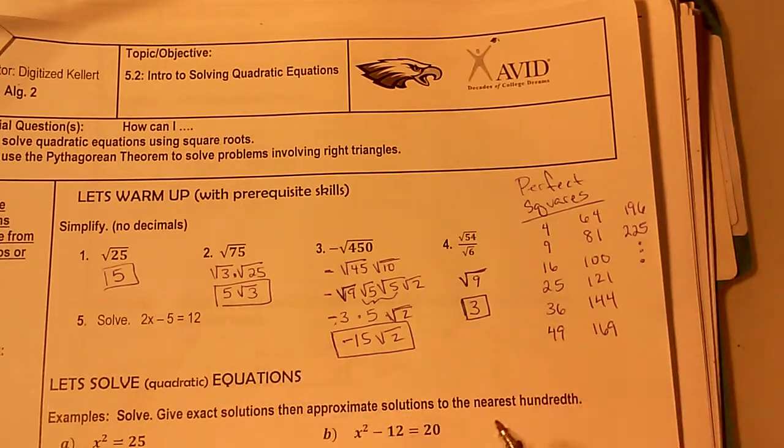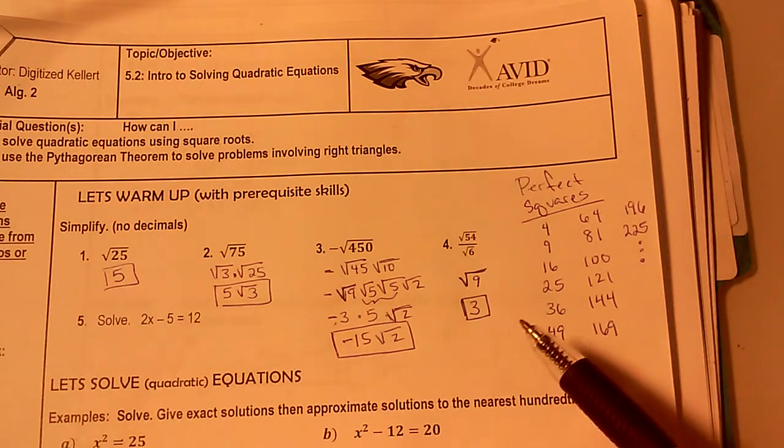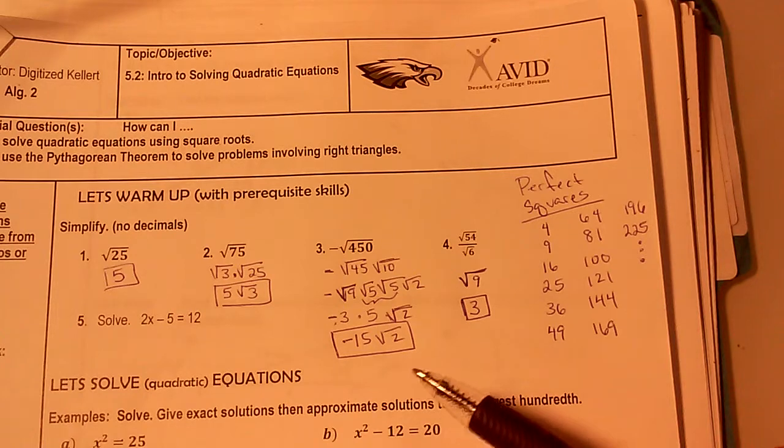All right, so we're going to simplify radicals in the context of the problems today. So if this is a skill you don't feel comfortable with, you should practice it. I mean, it's going to be built into the problems, so you should find a way to practice it.